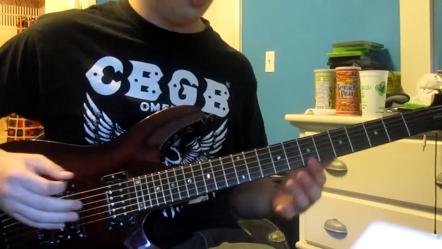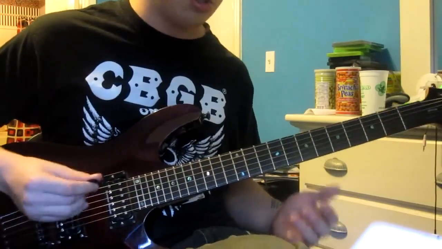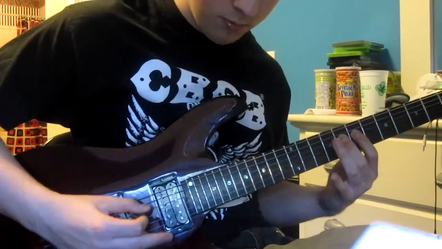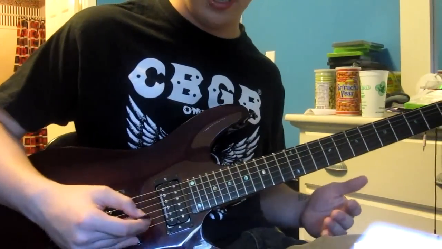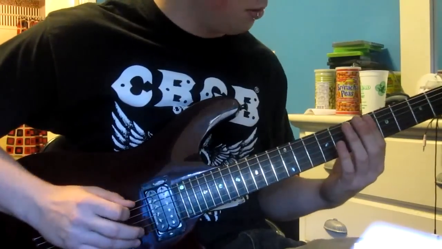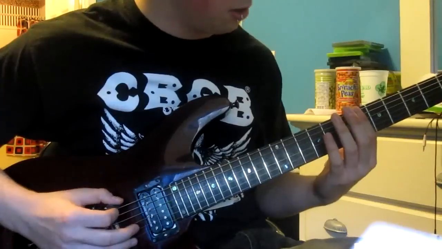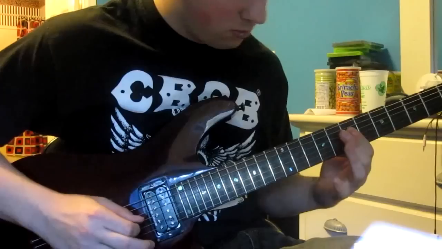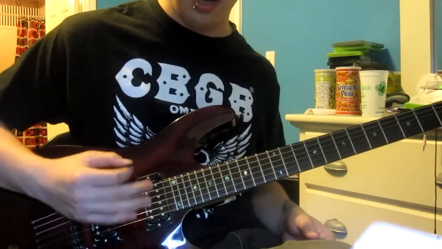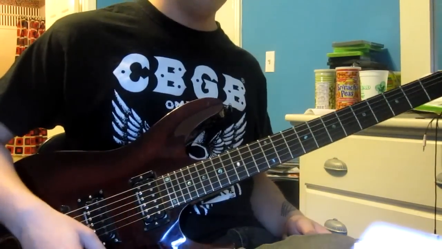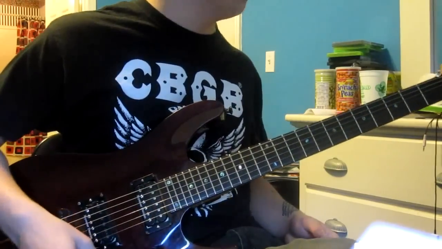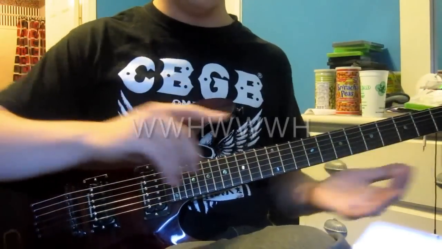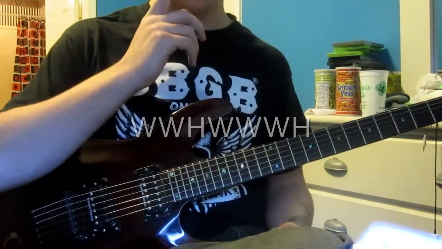And for your technique, you could use just all downstrokes. But I would suggest trying alternate picking, just up, down. I'd probably start with a downstroke. Just alternate strictly up, down, up, down, up, down, up, down. Or down, up, down, up, either way. Probably messed up there. Yeah, so again, the formula is whole, half, whole, half.